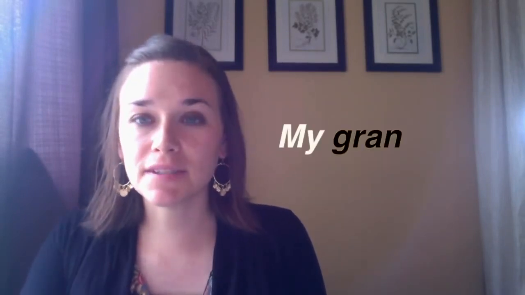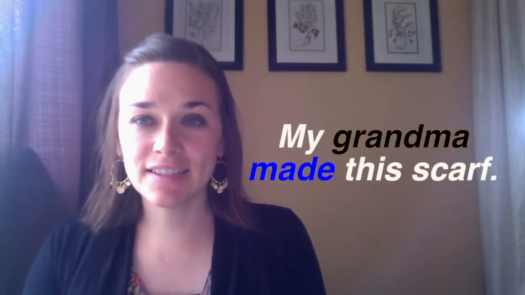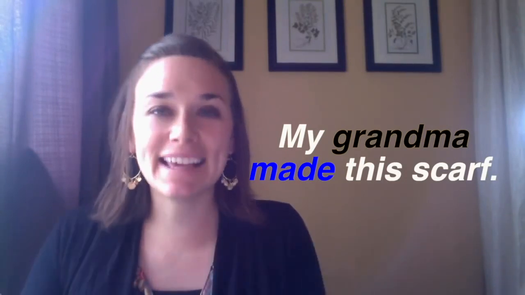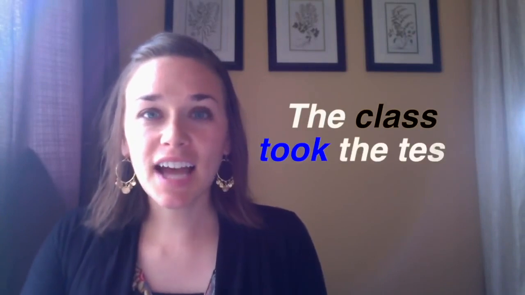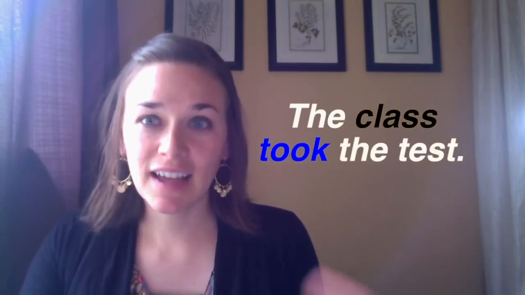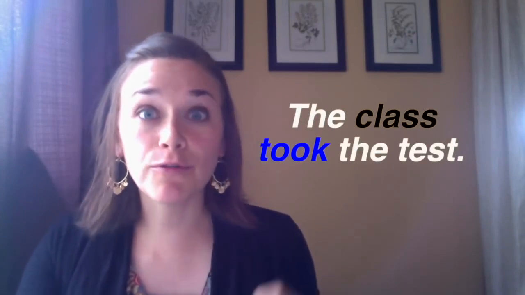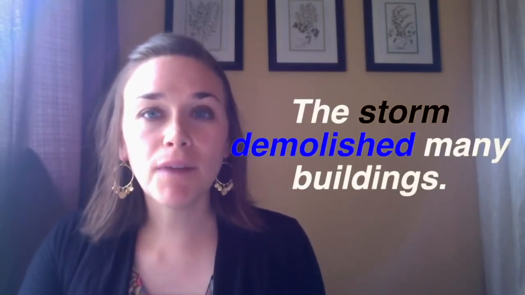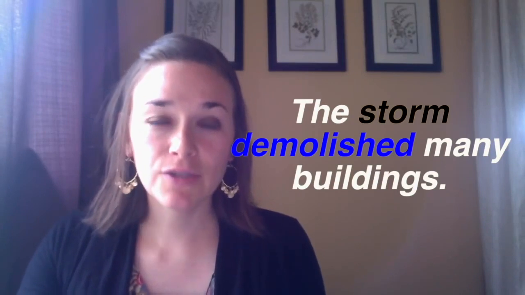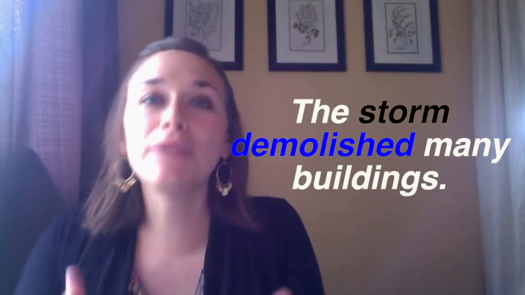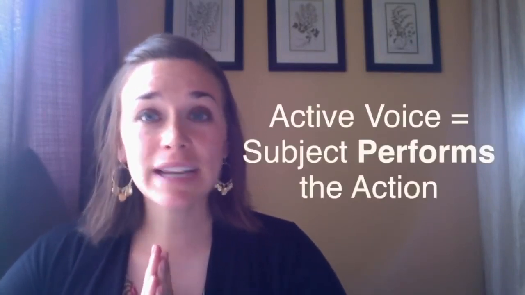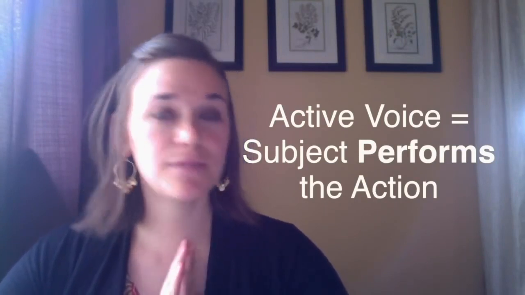Here are some examples. My grandma made this scarf. Grandma is the subject. She's the one making the scarf. The class took the test. Class is the subject, and they're performing the action. They're taking the test. The storm demolished many buildings. Storm is the subject, and it's doing the demolishing. It's performing the action.